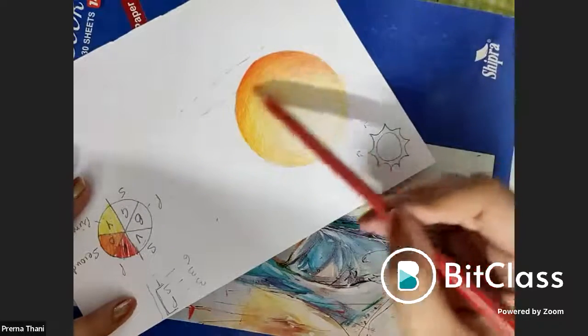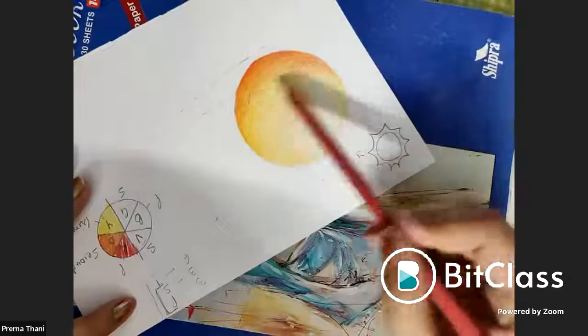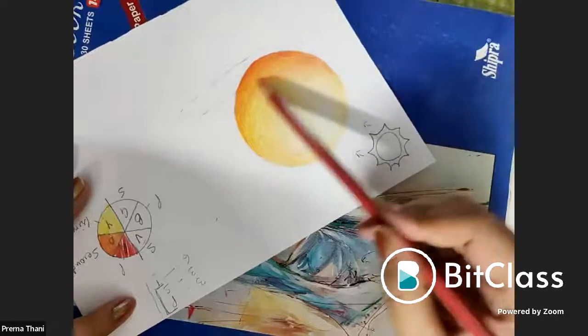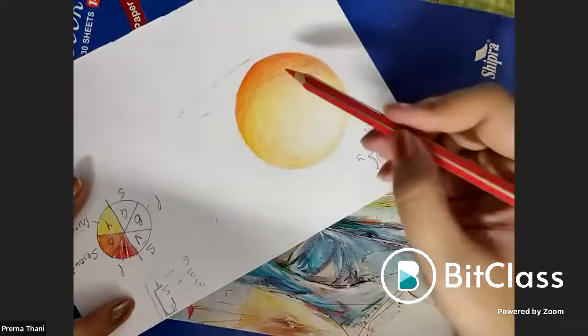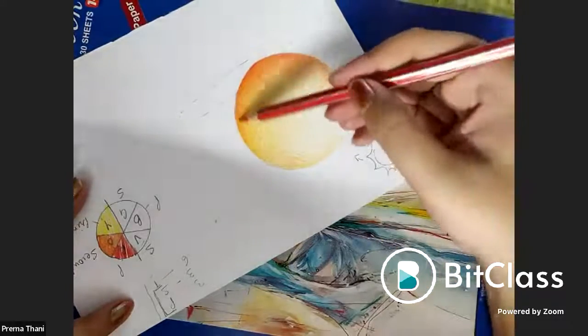So just go dark to light with your red. Try to go circular only when you are shading.